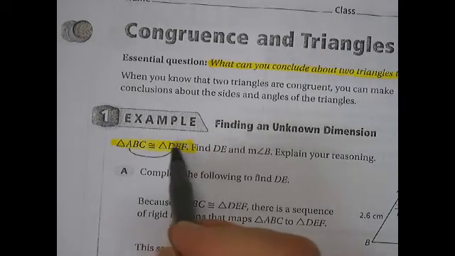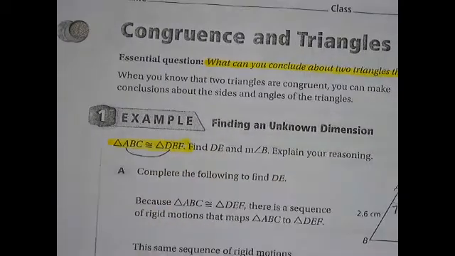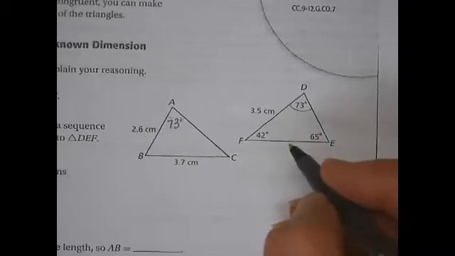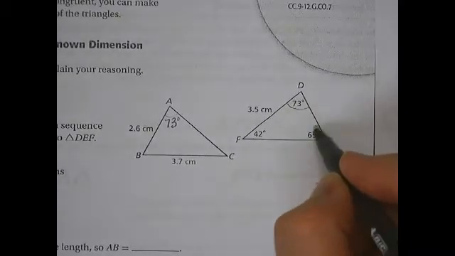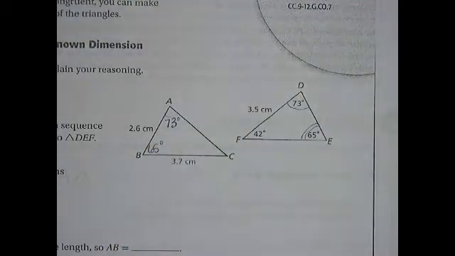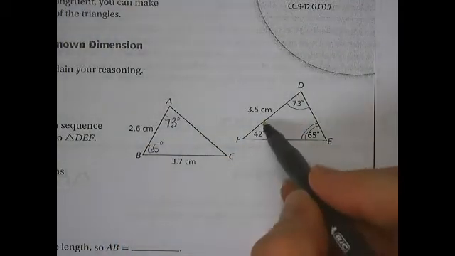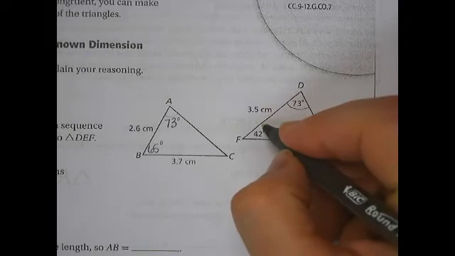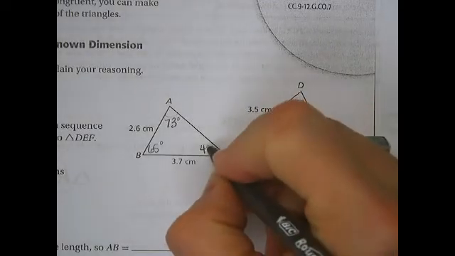Two other angles that are congruent are the second 2 points that are listed, B and E. So looking at your picture, if E is 65, then B has to be 65. And obviously the last two that are congruent have to be C and F, so that's got to be 42.